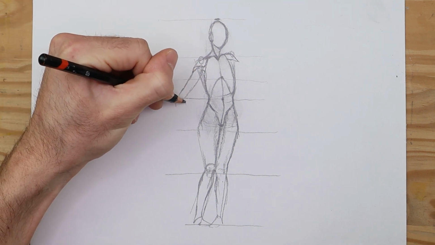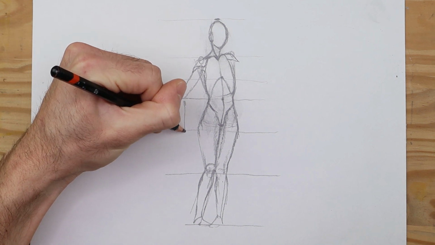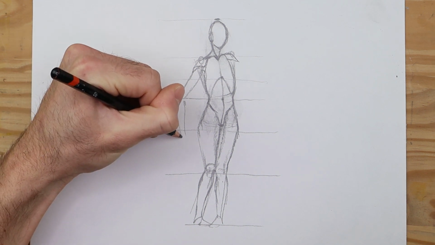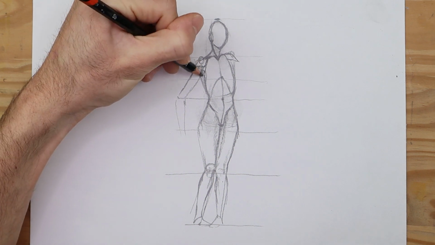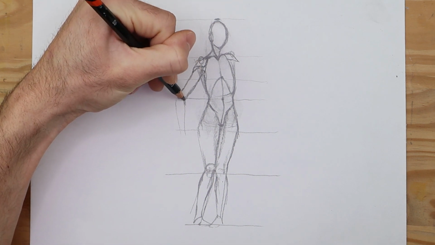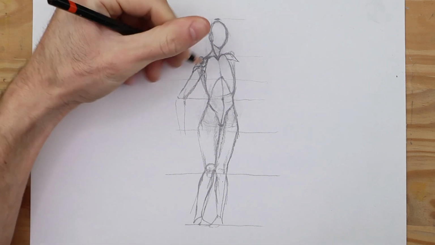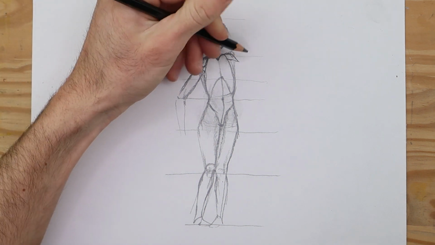Now at this point, we should see this vague mannequin-like anatomical structure, and what we can start doing is working with our eraser and pencil in tandem with one another to start giving more curvature to the features.